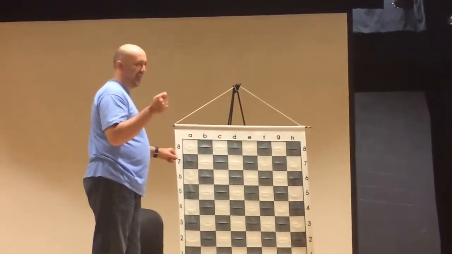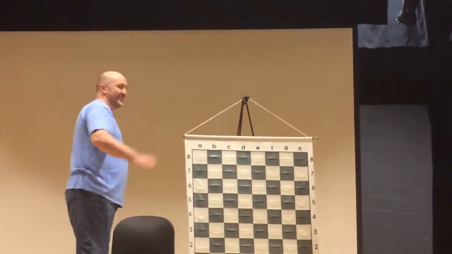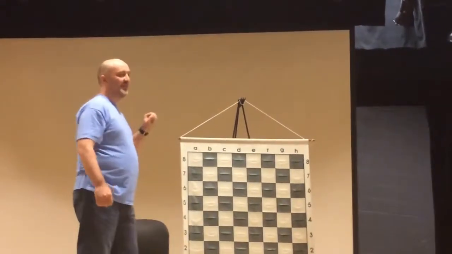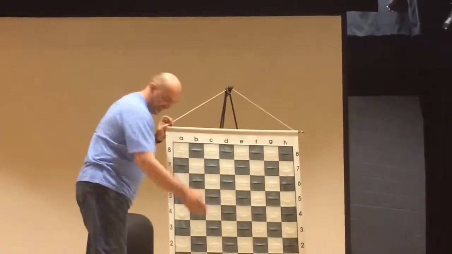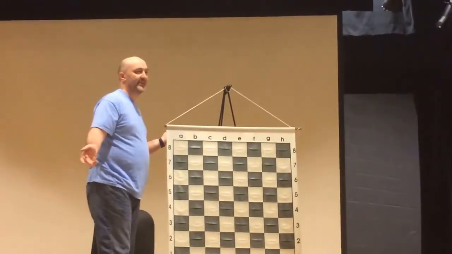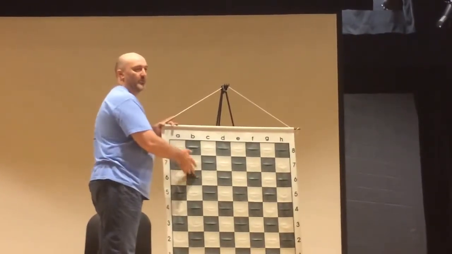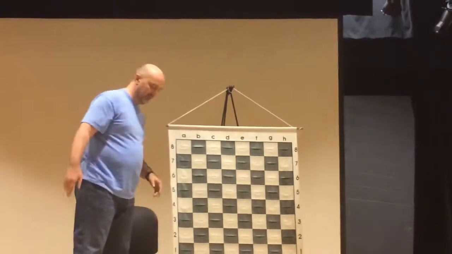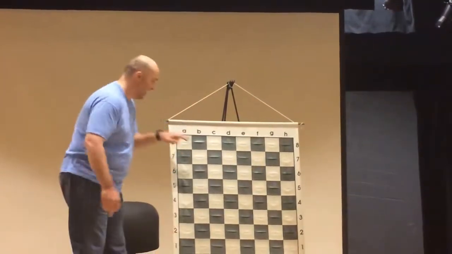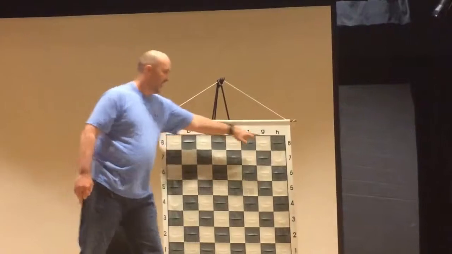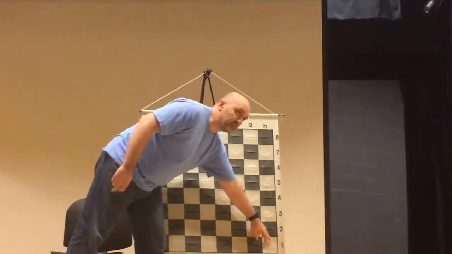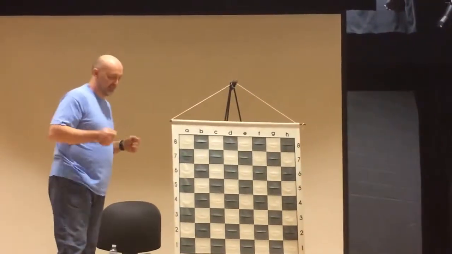The way to play this game is very easy. You explain the 4 key squares. When you're playing with kids, of course it's very hard for you to explain what color the square is. But if you know that A1 is black, A8 is white, H8 is black, and H1 is white, you can ask them what color the square is.